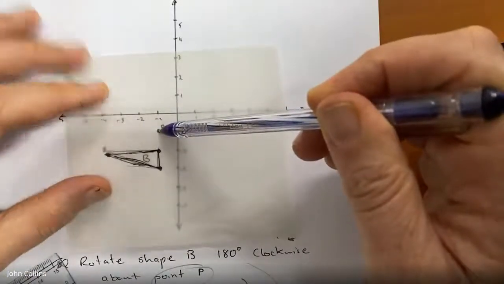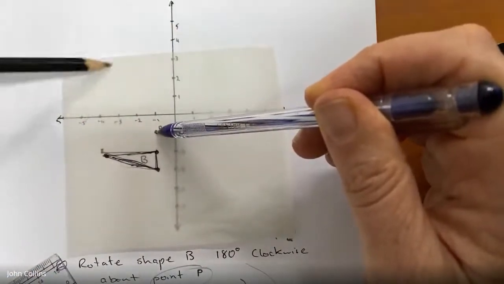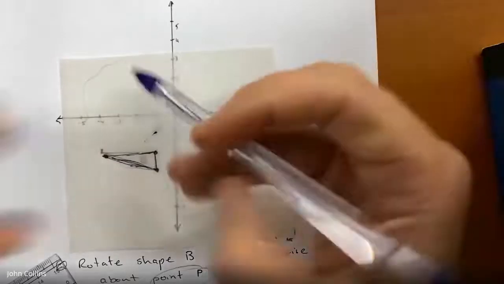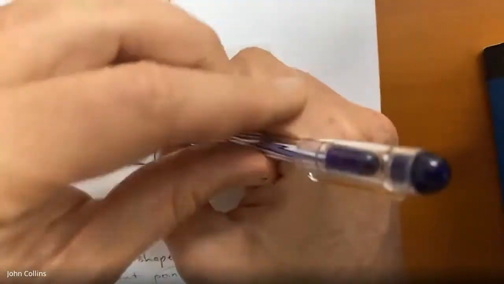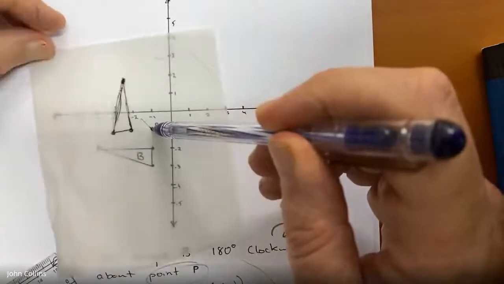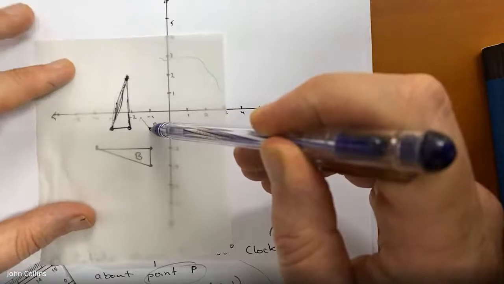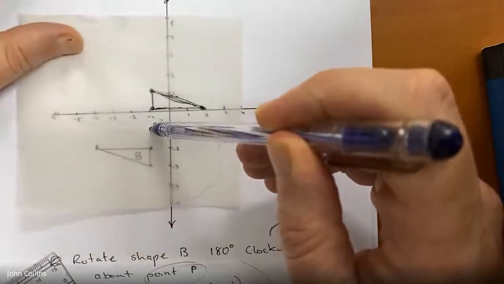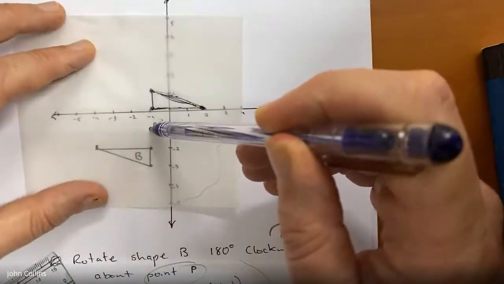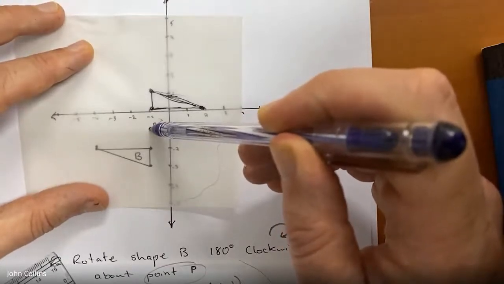Okay. So clockwise, I need to go this way. Oops. All right. Clockwise, I need to go that way. So I'm going to go 90 degrees first. That's 90 degrees. And now one more turn of the paper to there, and that is 180 degrees. So I wonder, does that look like what you thought it would look like?